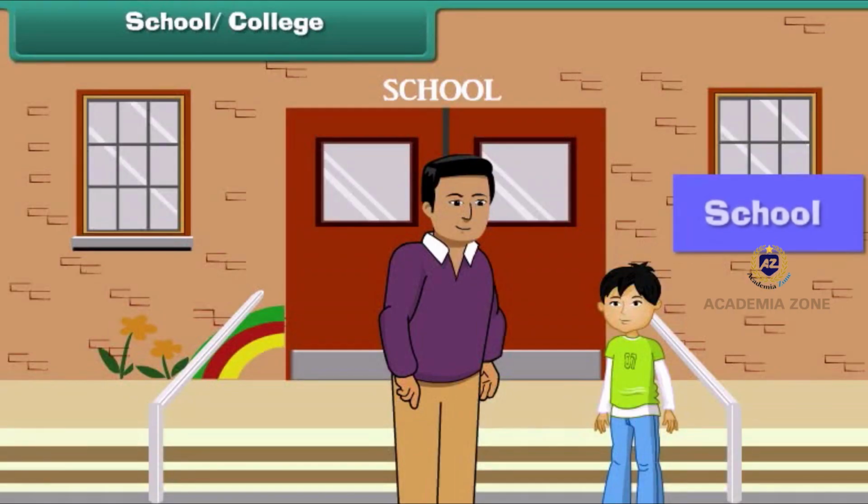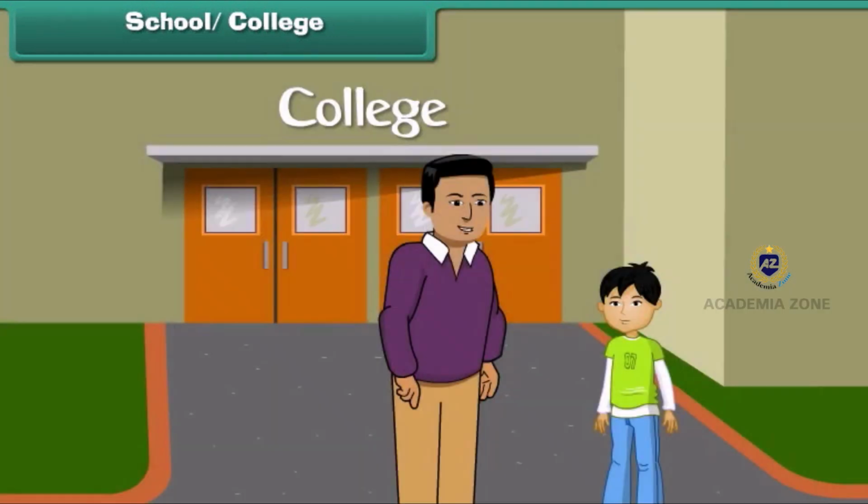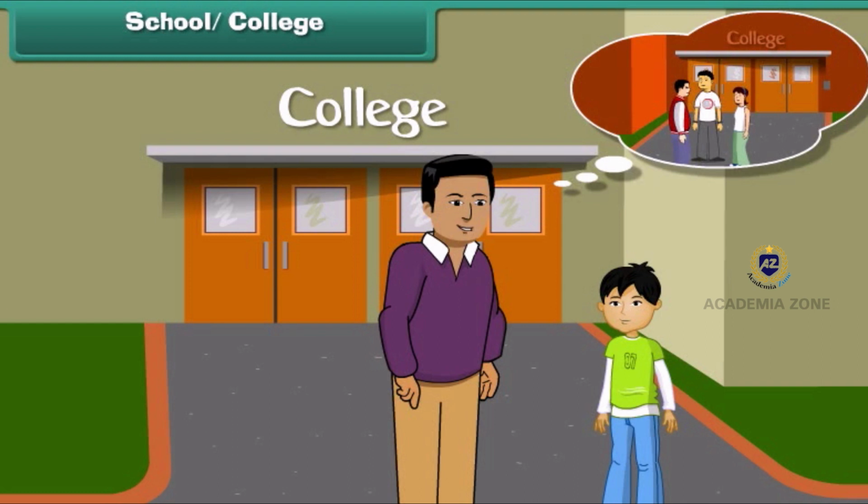This is a school. Hey Dad, this is the same school I go every day. I love my school. I love to learn and to play with my friends in the school. Good. And now look at that. That is a college. You know that when you will grow up, you will go to the college for further studies.